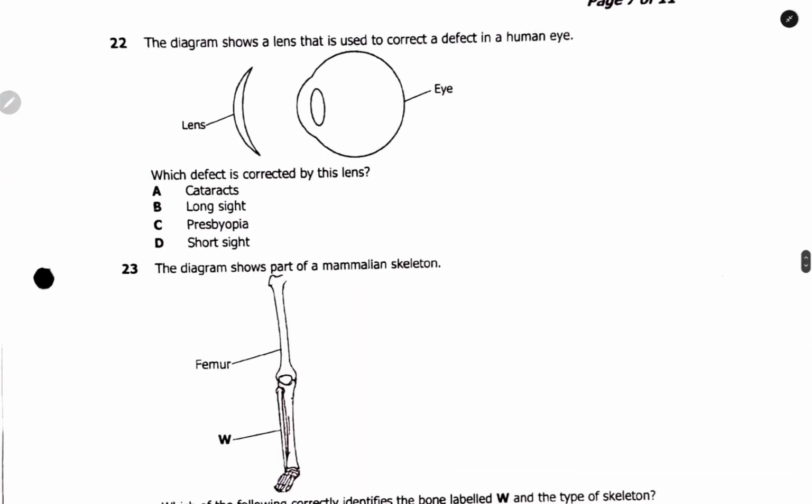Question 22. The diagram below shows a lens that is used to correct a defect in the human eye. What defect is corrected by this lens? So you need to know the kind of lens that we have here, and you can see it is thin at the ends and thick in the middle, and this is called the convex lens.